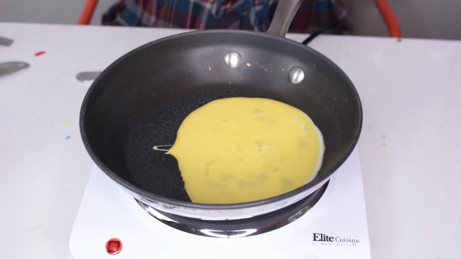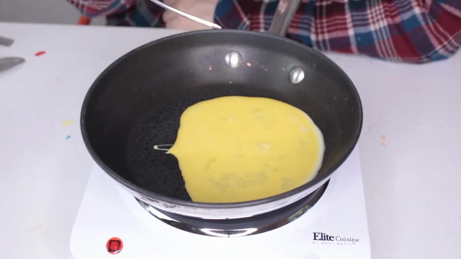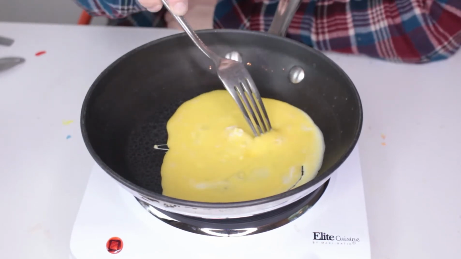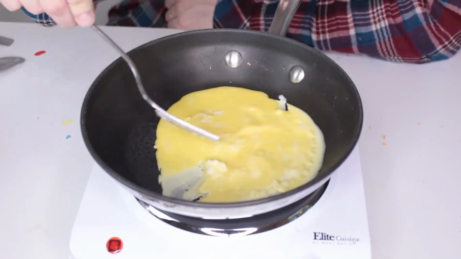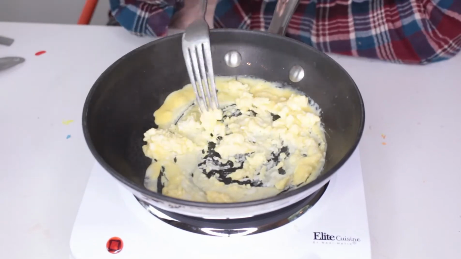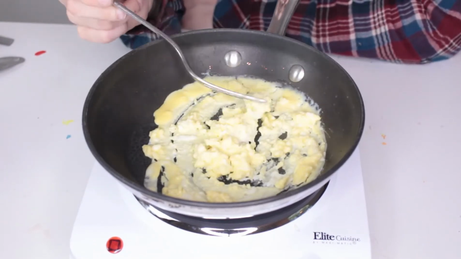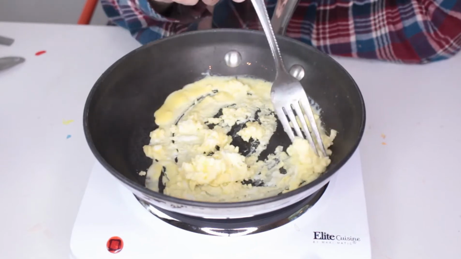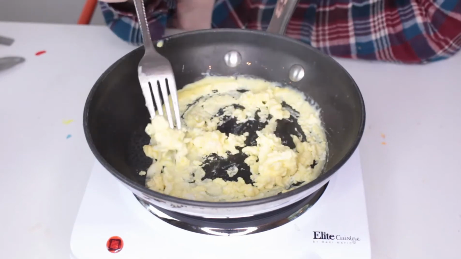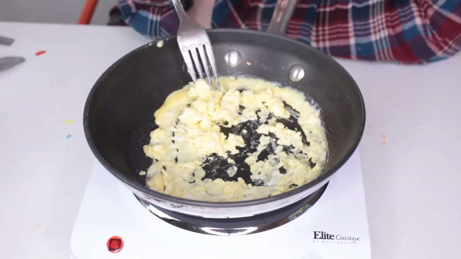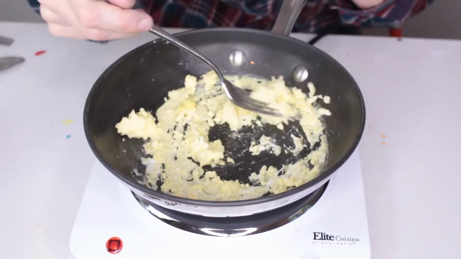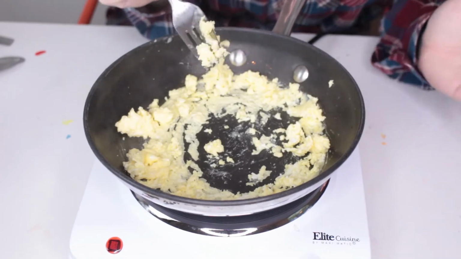Now we're just going to wait a minute and see what happens. The chemical change is already starting. Now the structure of the egg molecules is completely changing. Air is getting added, and the cooking of the egg is completely changing the way that the molecules are bonded. You can't uncook an egg, so that's what makes this a chemical change. And at the end, you have some tasty eggs to eat.